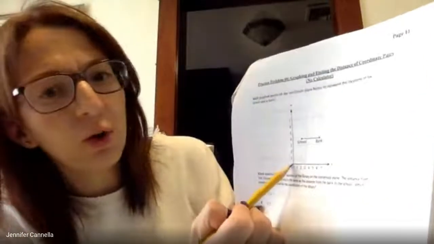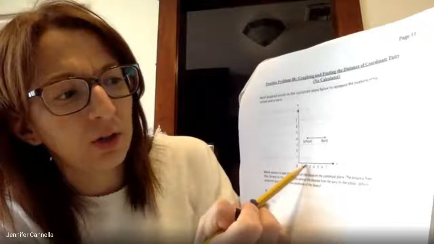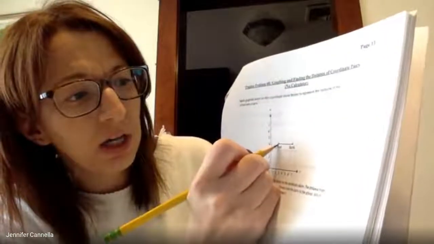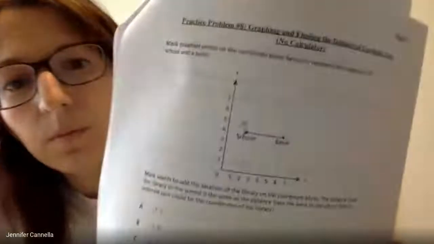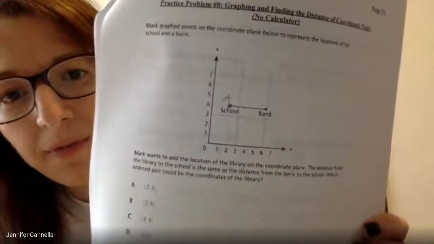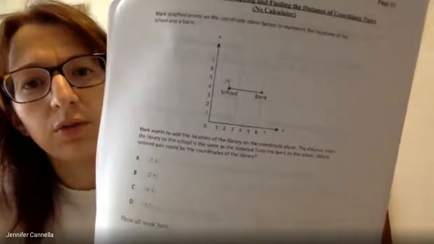So I'm going to start on the origin, which is 0, 0. I'm going to go over to 2. I'm going to go up to 4. So where the school is, I'm going to call that point A. So that's 2, 4, and that's not true. So let's cross off choice A.